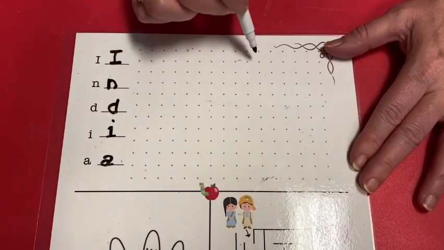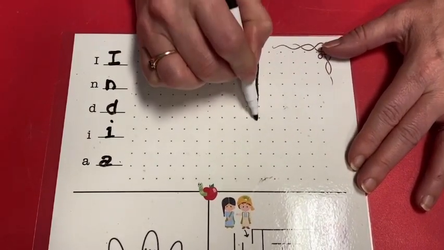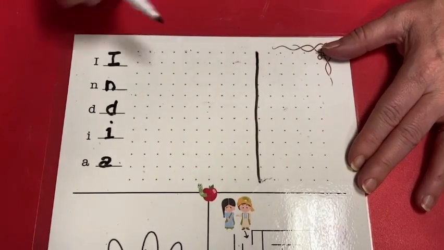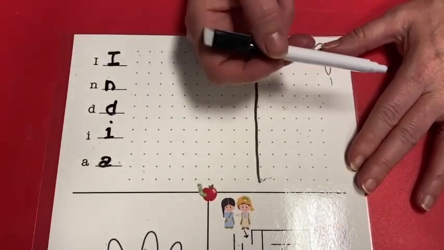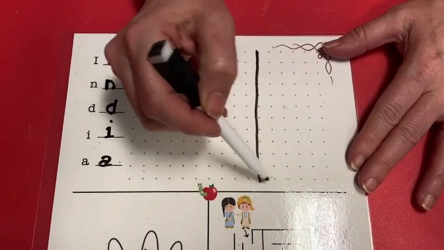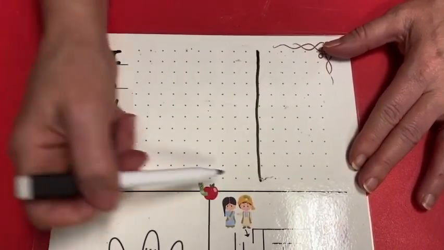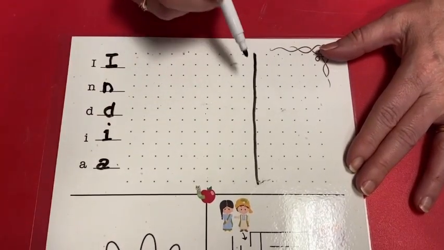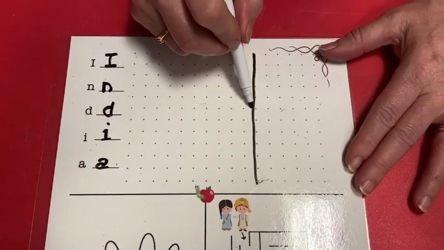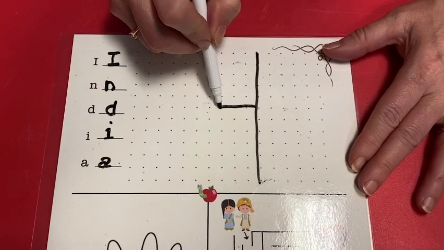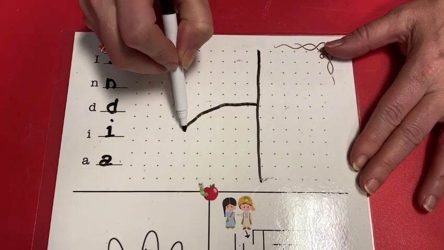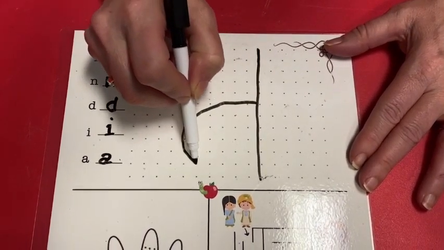All right. Lowercase d. So we've got our straight line down. Now make sure it is not facing this way because that would be a b. D goes this way. Let's try it. Connect, connect, connect, connect, connect.